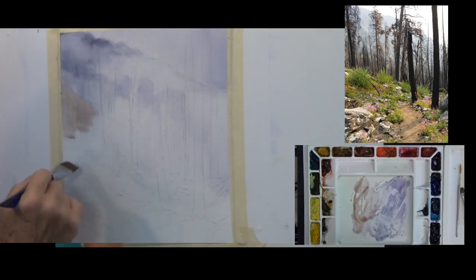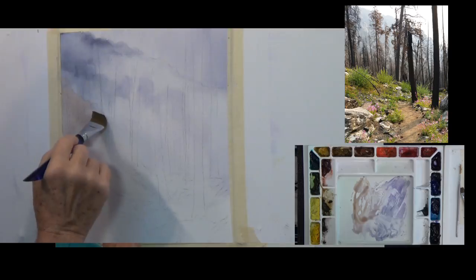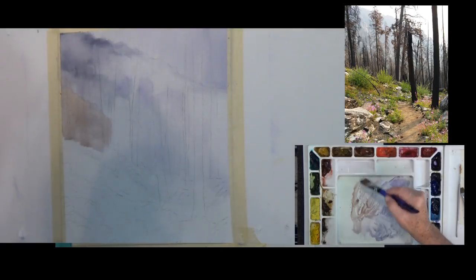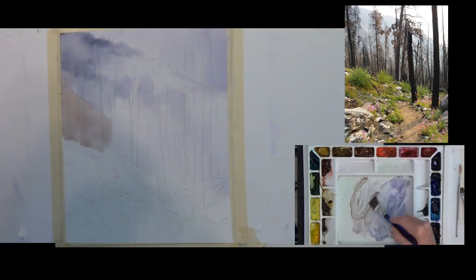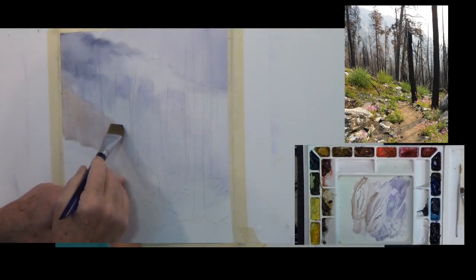And it comes down and starts hitting into the current foreground or middle ground. So this is burnt sienna with my ultraviolet and neutral tint.